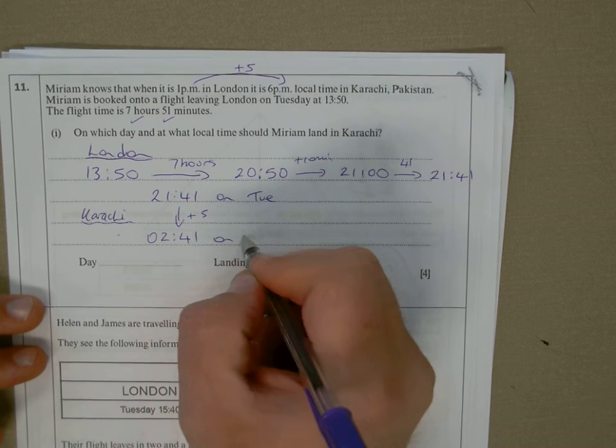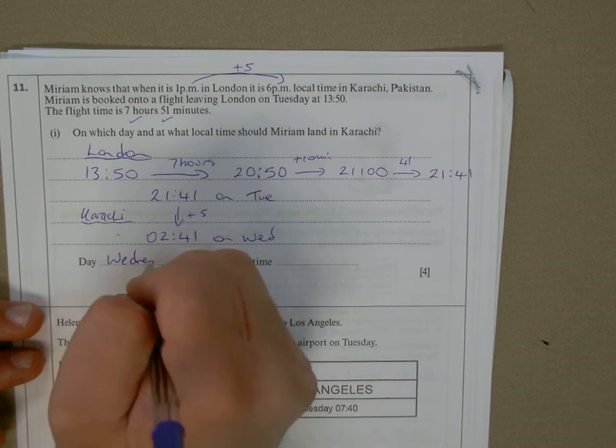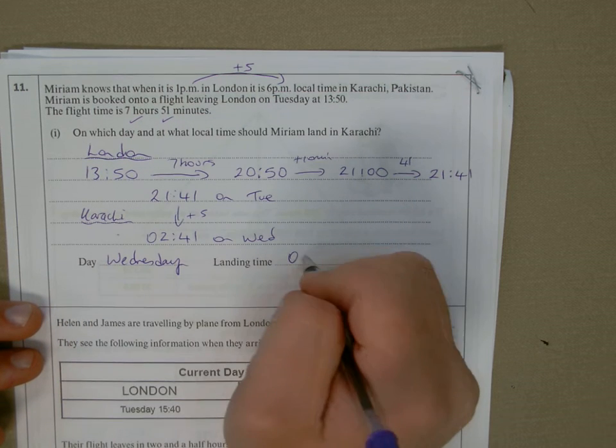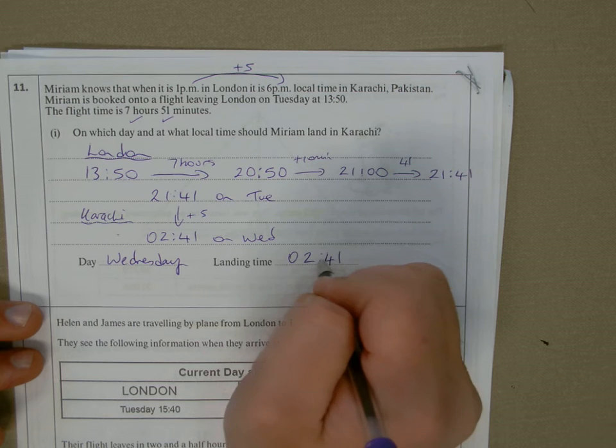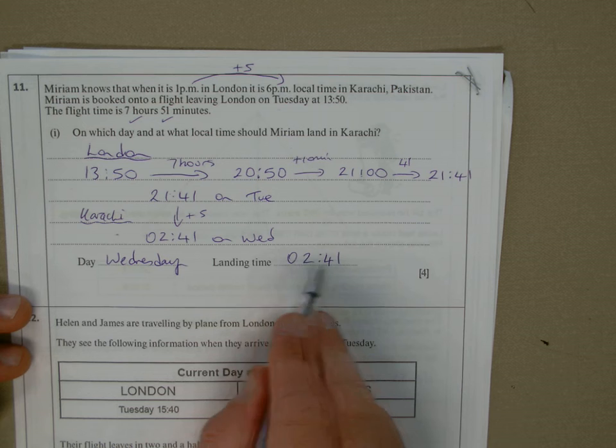And of course, it's ahead, so it'll be a different day, won't it? It'll be Wednesday. So the day will be Wednesday, and the landing time will be 02:41. Be careful here. Just make sure I've used the 24-hour clock here.